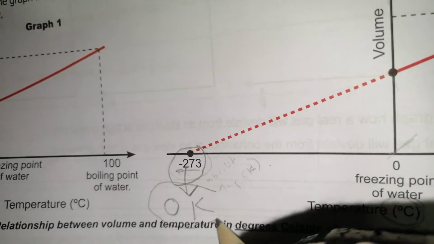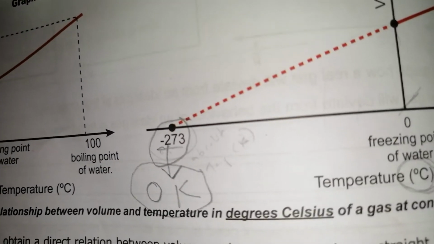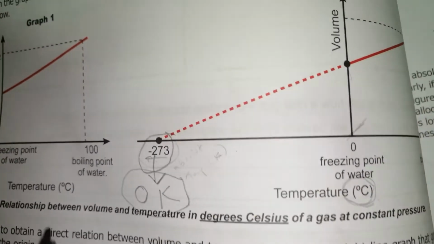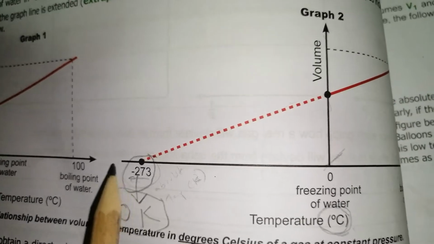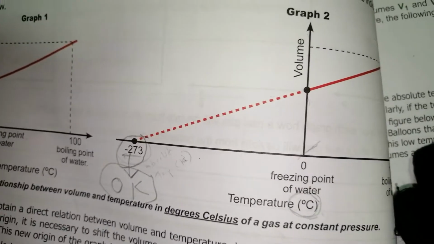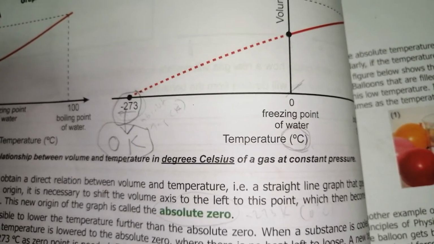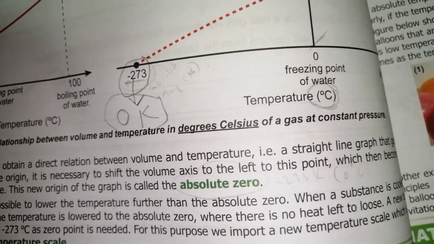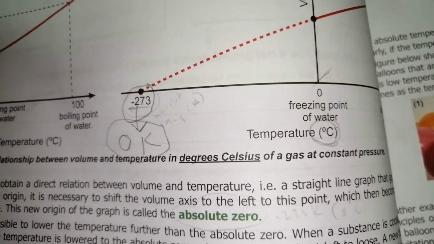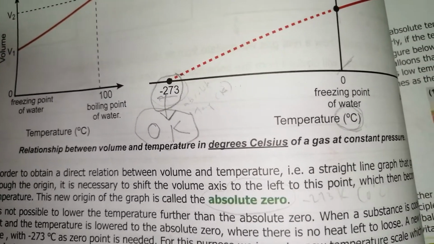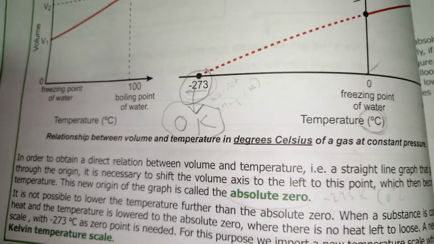Okay, so negative 273 degrees Celsius is equal to 0 Kelvin. And what we call this temperature, which is 0 Kelvin or negative 273 degrees Celsius, is called absolute zero. So if I ever say absolute zero or you ever read it somewhere, it means 0 Kelvin or negative 273 degrees Celsius.